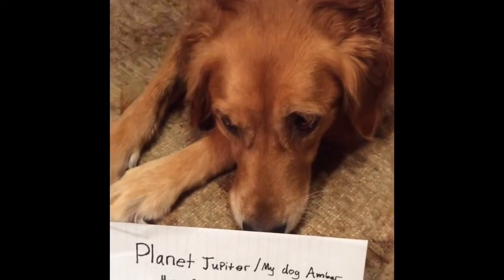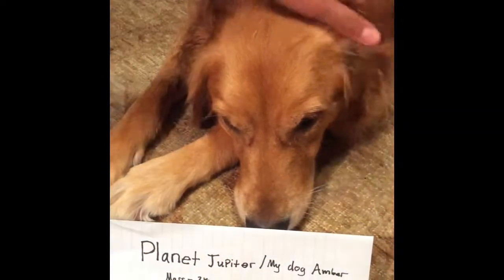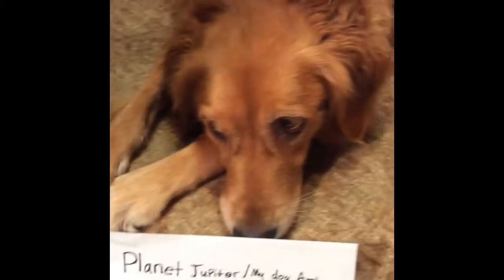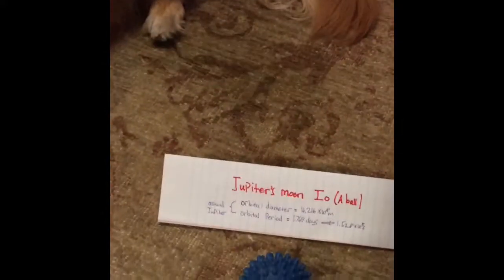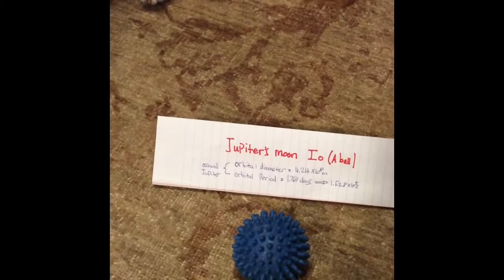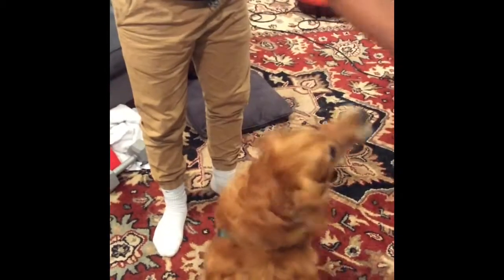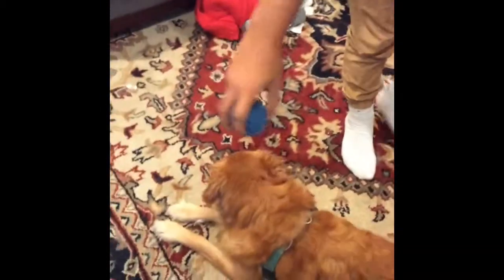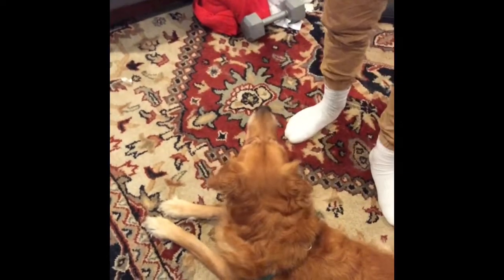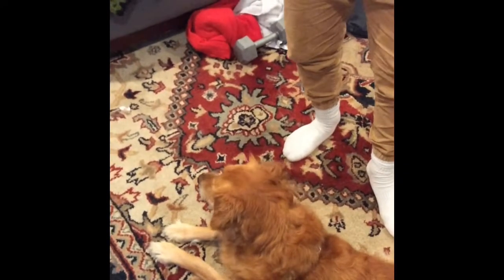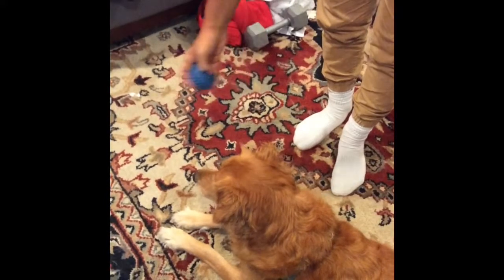This, in the demonstration, is the planet Jupiter, whose mass is unknown to us right now. And this is one of Jupiter's moons, Io. Jupiter's moon, Io, has an orbital radius of about 4.216 times 10 to the 8th meters. And its orbital period is about 1.769 days, which is, in seconds, 1.528 times 10 to the 5th seconds. Here you go, Jupiter.